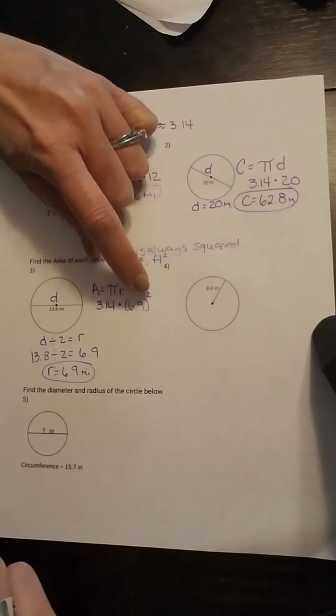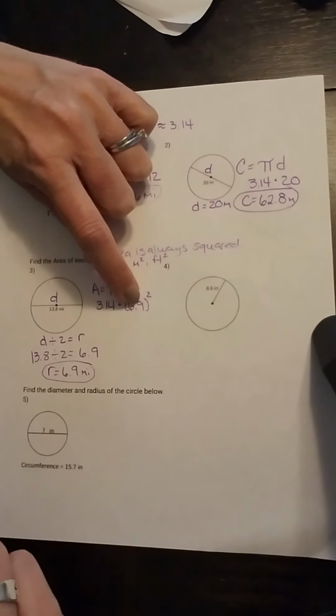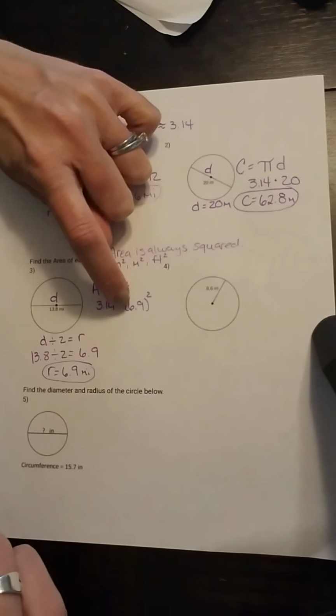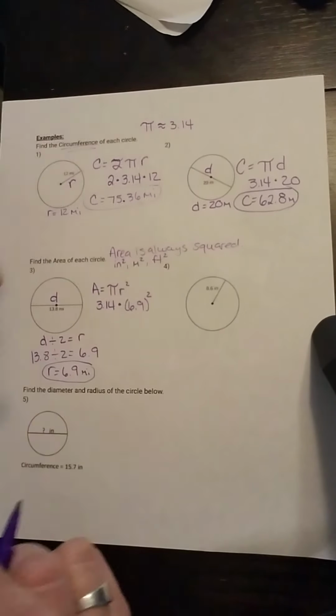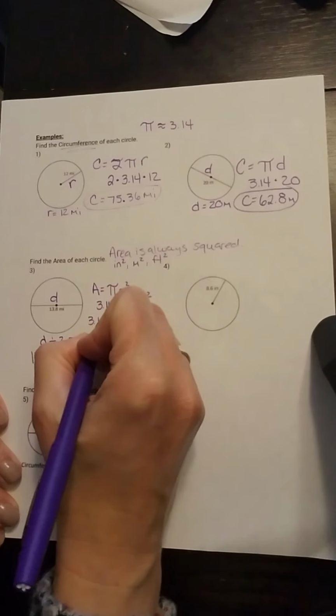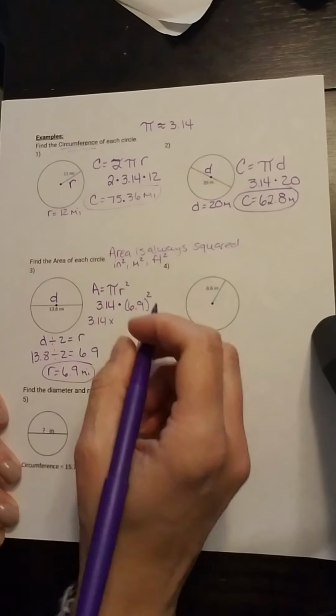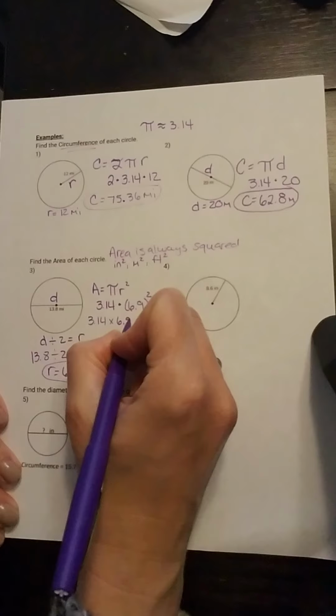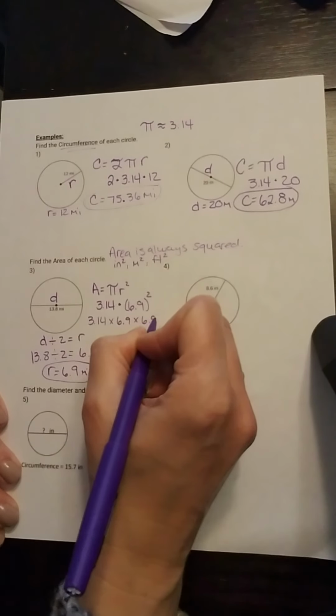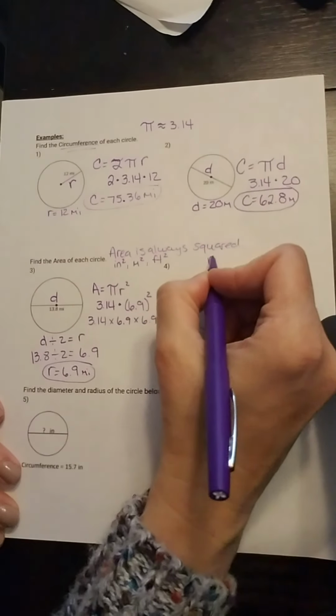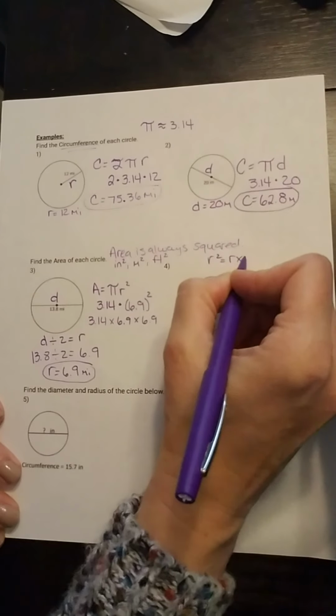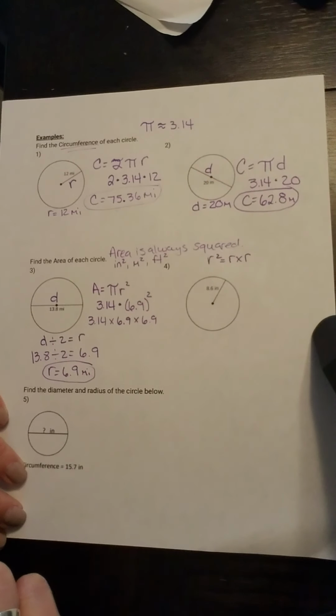I put it in parentheses because if I don't, then the 2 is only on the 9, but I actually have to find 6.9 to the second power. So sometimes it's easier in our calculator just to do 3.14 times 6.9 times 6.9. Remember that radius squared is just the radius times itself, radius times radius.